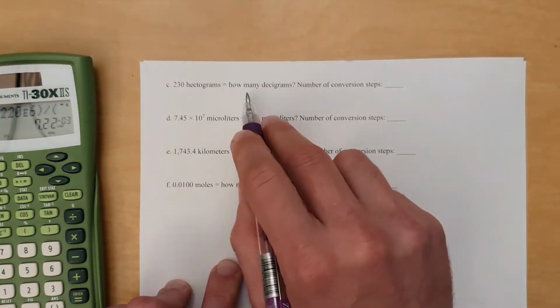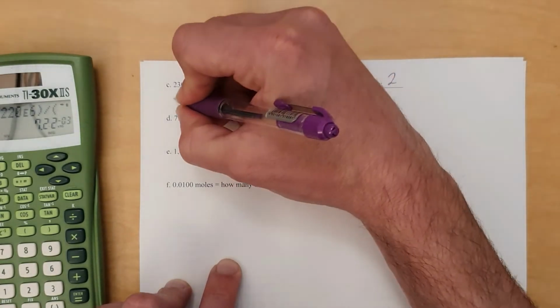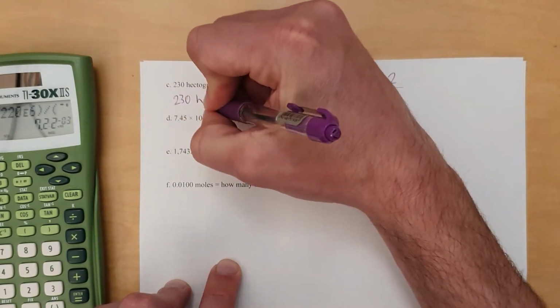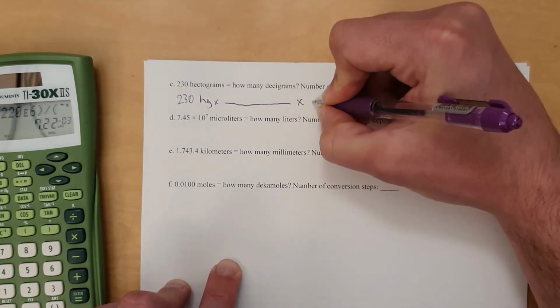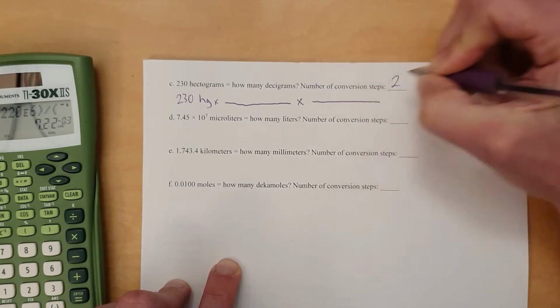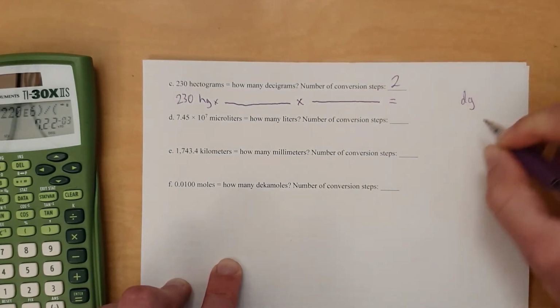230 hectograms equals how many decigrams? That's not a base unit. Two-step conversion. 230 hectograms times, let's set up 2 conversion factors, equals, and it's going to be giving decigrams as the answer.